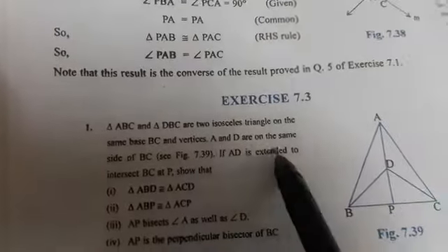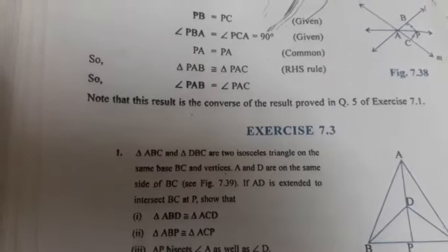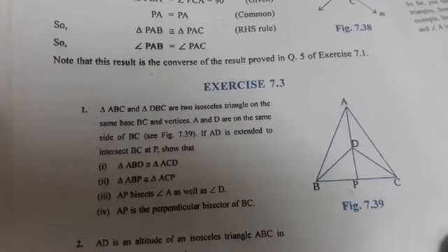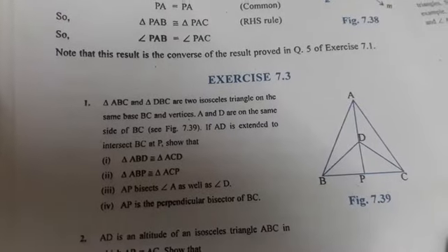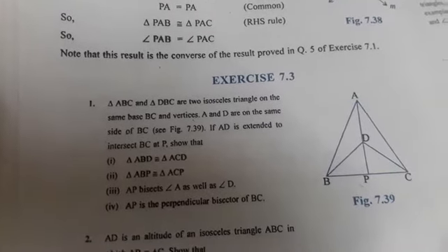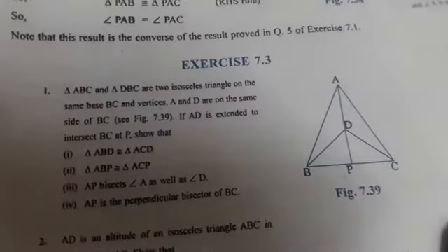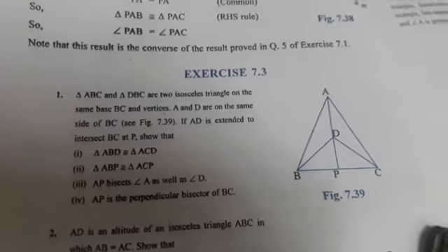Now they are saying that A and D are on the same side of BC and A is joined to D, and it is produced to P. And where is P? P is lying on BC. Okay, AD is extended to intersect BC at point P. So I have drawn the figure.